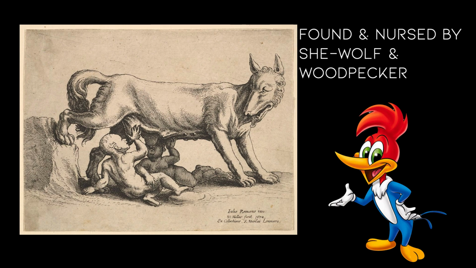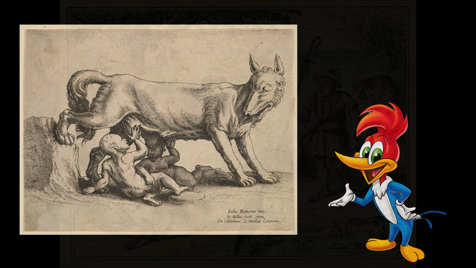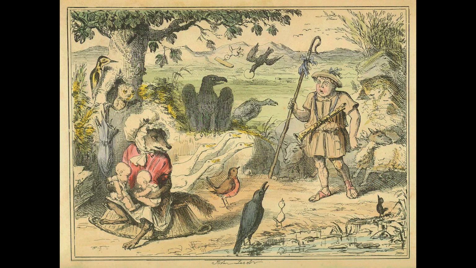fed by a woodpecker. And not that woodpecker, that's Woody the Woodpecker. And here's another artist rendition. You can see sort of like a Little Red Riding Hood version of the wolf in Grandma's cap and dress. And then you can see the infants there. You can see the woodpecker on the tree there to the left. I'm not sure what's going on with the umbrella and the other birds.